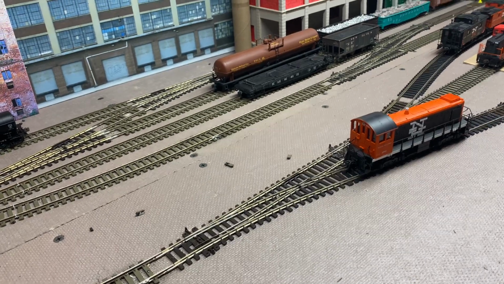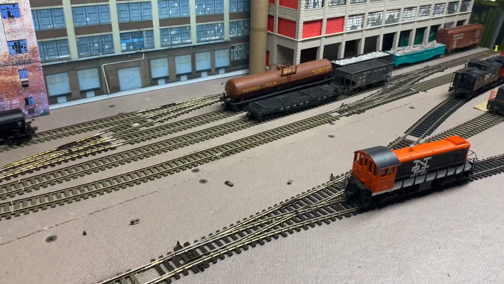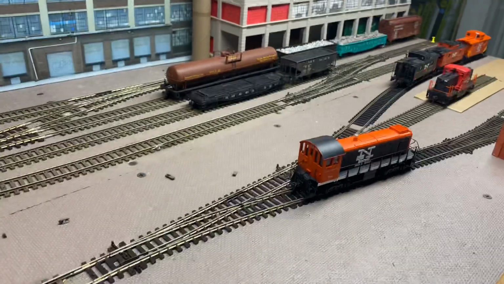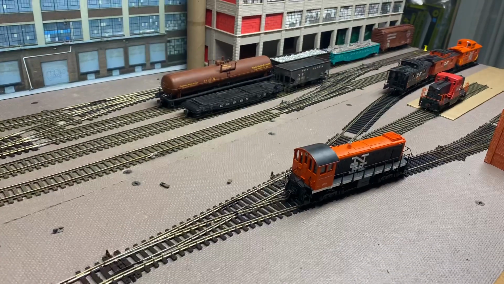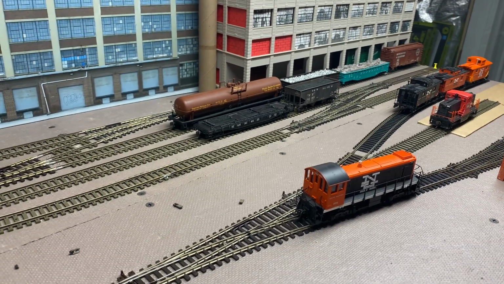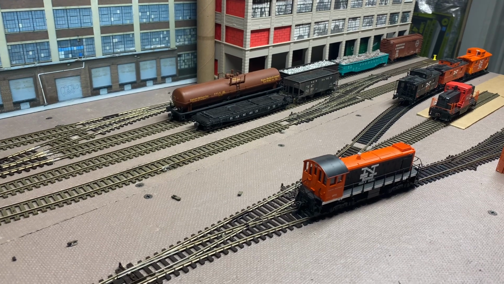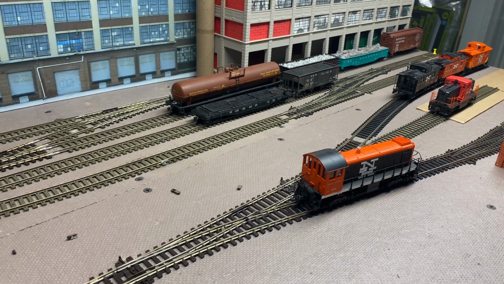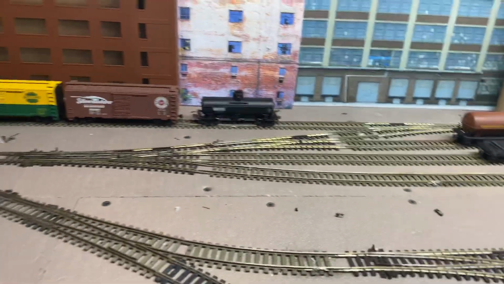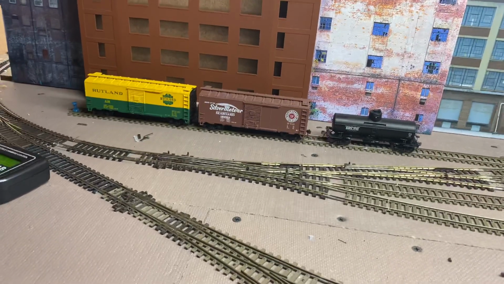All right, so this is going to be another layout update on what I've been doing, but this update is going to be primarily just to show you how I'm going to operate this layout. I actually got one of my other New Haven locomotives out and running again. It's been sitting in a box for a little over a year since I took down the other layout.